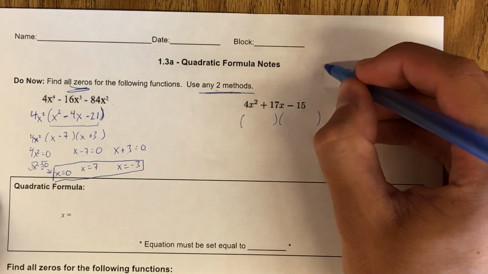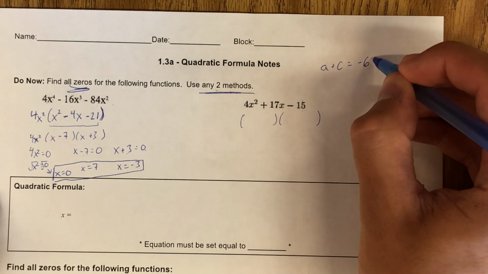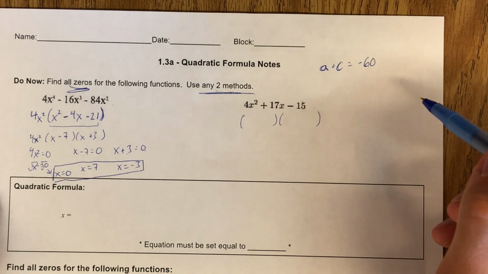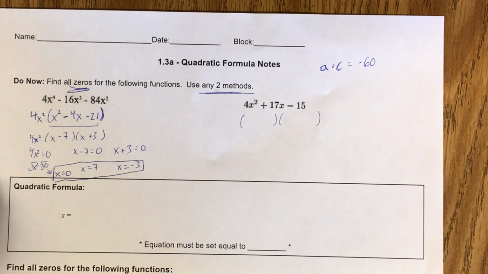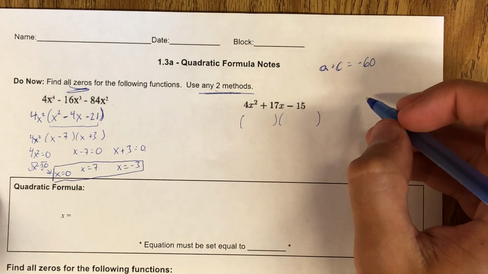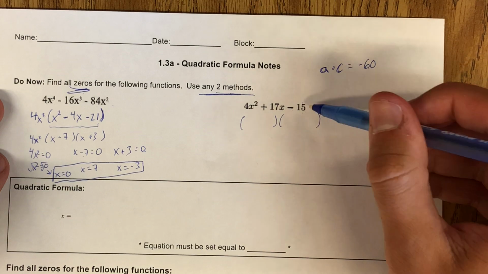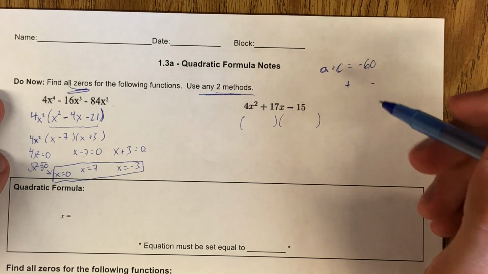So remember, you multiply a and c, so a times c is negative 60. And then you look for factors of AC of negative 60 that'll add to 17. Or actually subtract. Since you got a negative here, they're going to have to multiply to a negative, so one has to be positive, one has to be negative, and they got to add to 17.